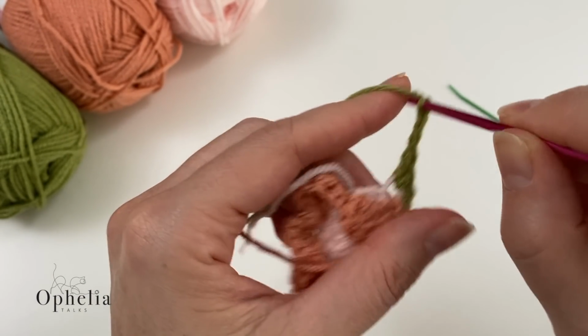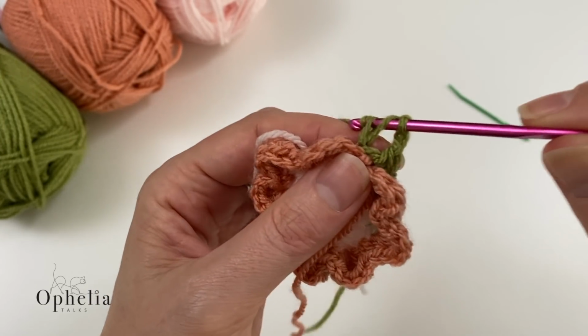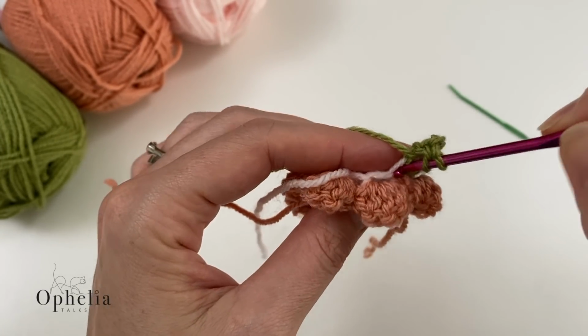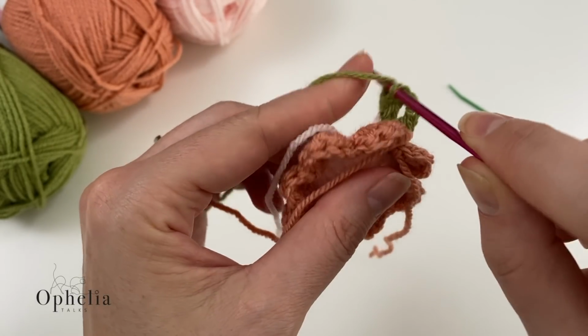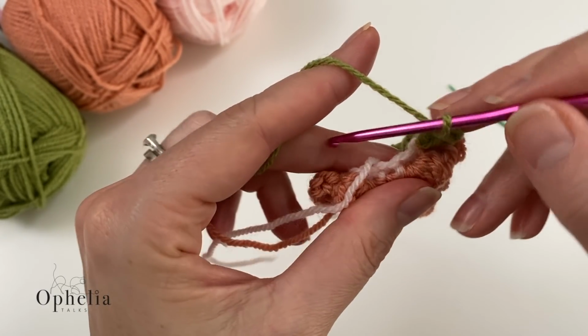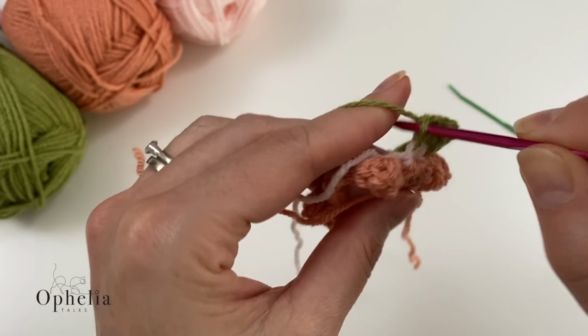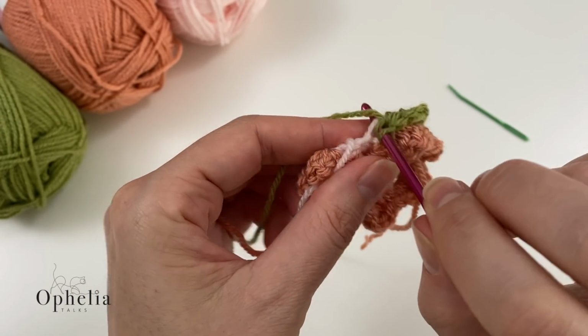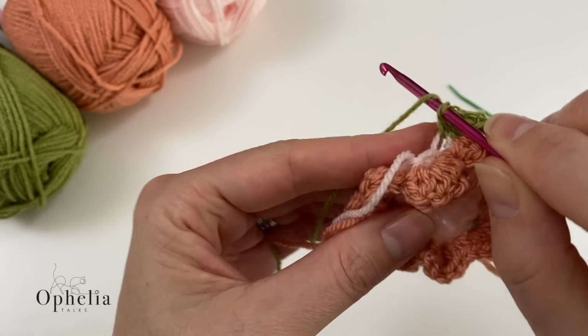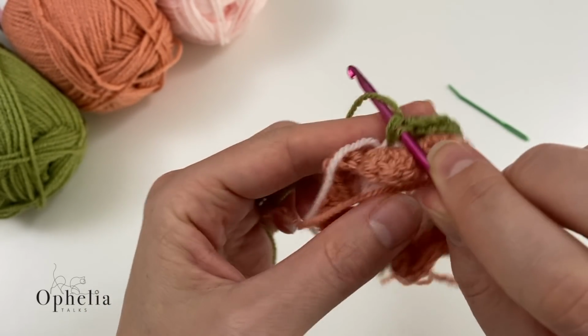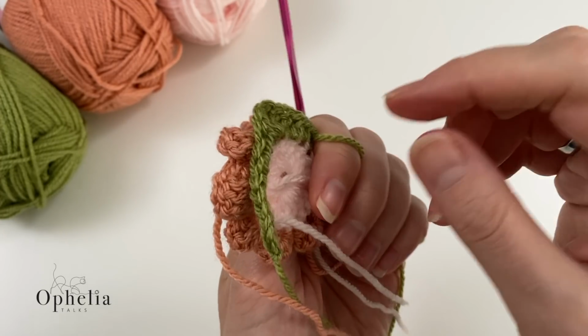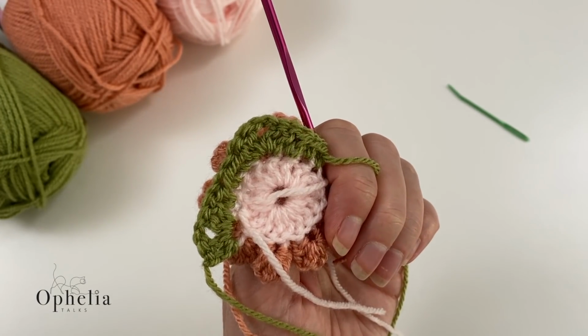I mean, this really is the same round as in the original Ophelia square, except you are using back loop only, because of course that's all there is available to you now, since we have used the front loops for the flower. We are squaring off the circle.